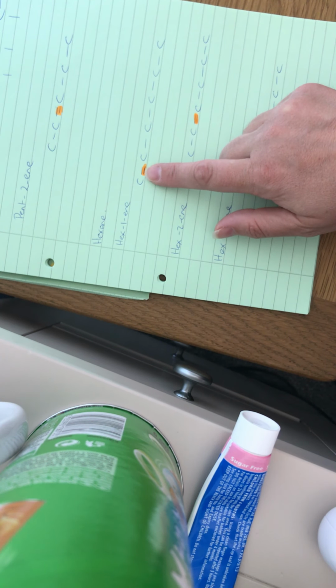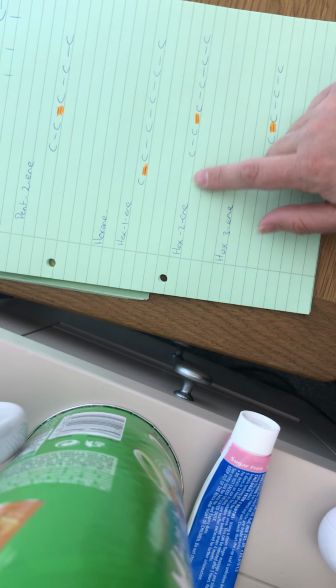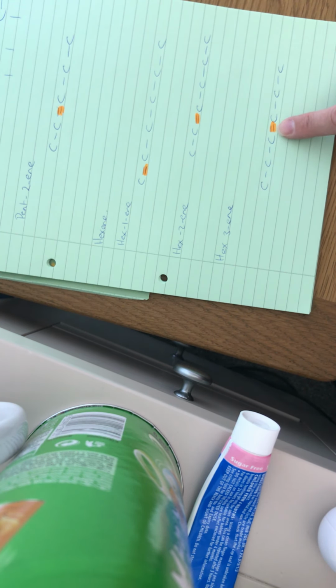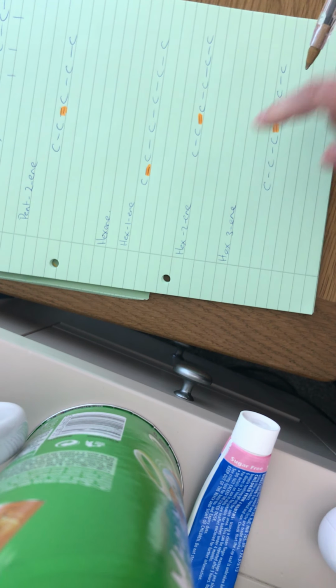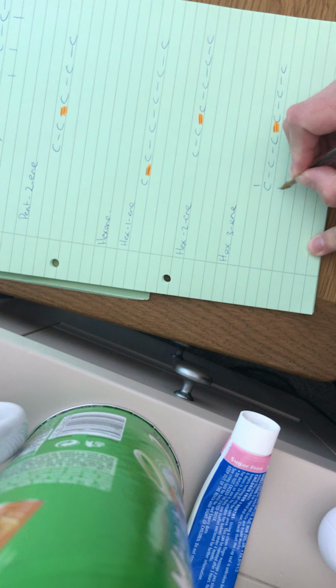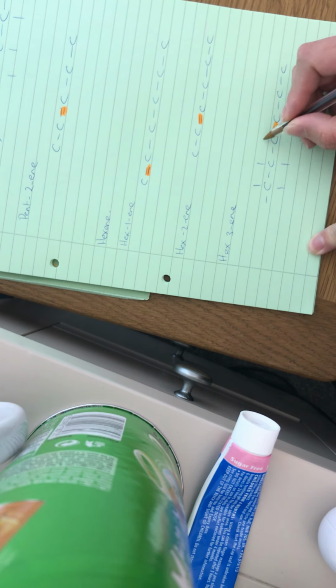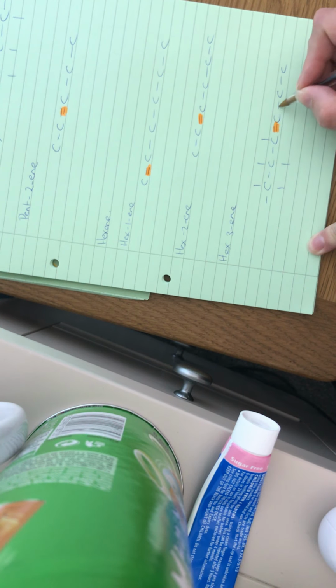So hex-1-ene is where you've got the double bond at carbon 1. Hex-2-ene is where you have it at 2. It could also be here, that would also be hex-2-ene. And then there's one here called hex-3-ene where the double bond is in the middle. Okay, and then you fill them in and around with the hydrogens. So if you take a look here, there's 3 hydrogens there, 2 hydrogens there, just one there, and so on around the chain.